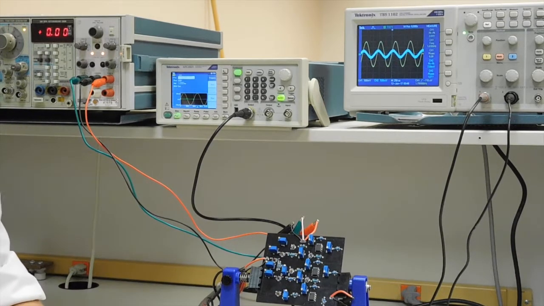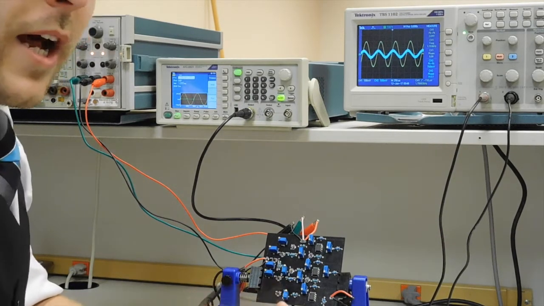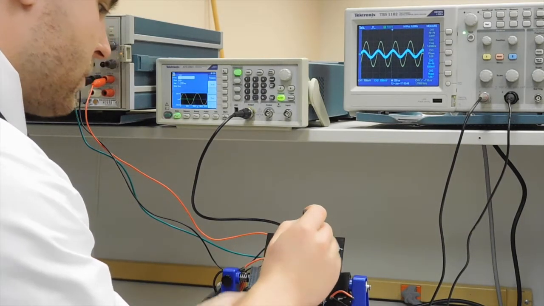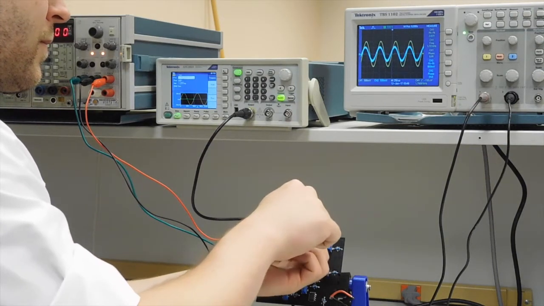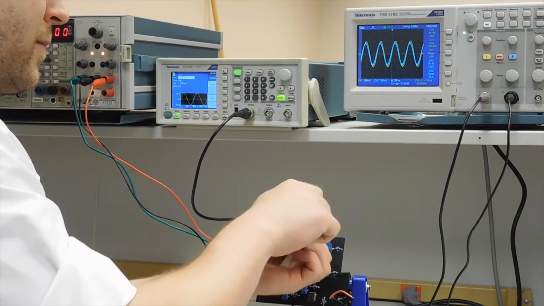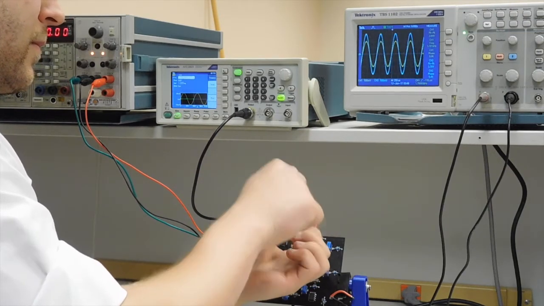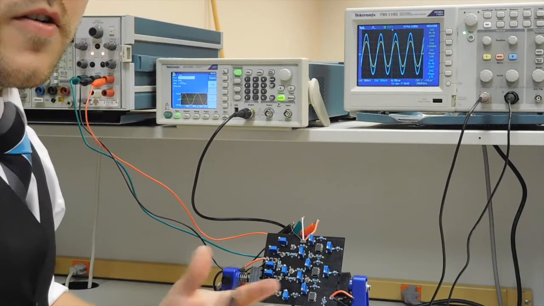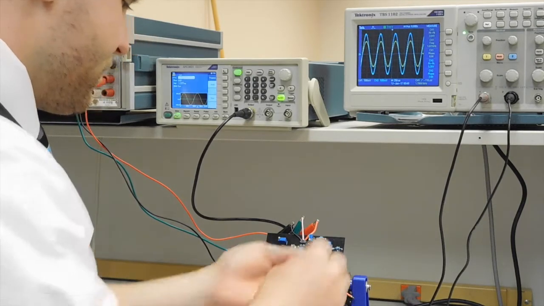Here's a demonstration of the low-pass filter operating at 1.7 kilohertz. Here's adjusting the feedback resistor, showing how the amplifier gain operates. Now demonstrating how the other amplifiers have very little to no effect on this band.